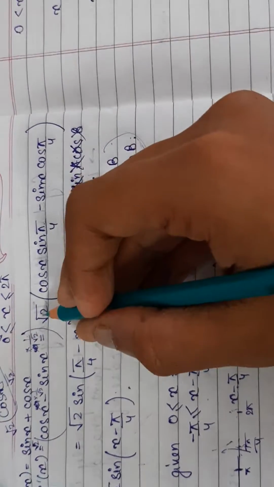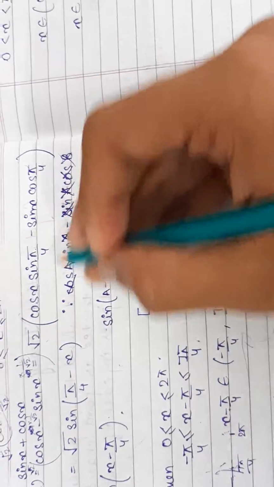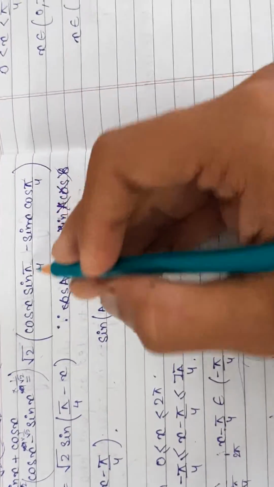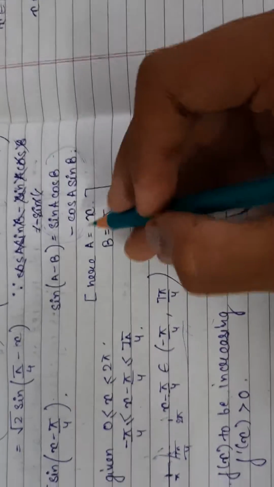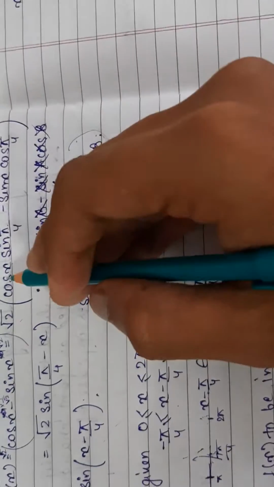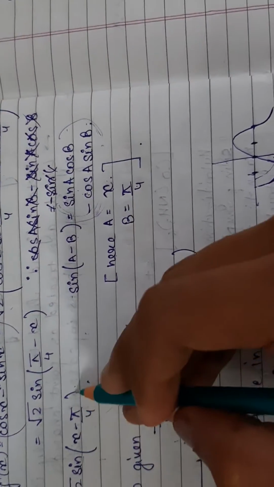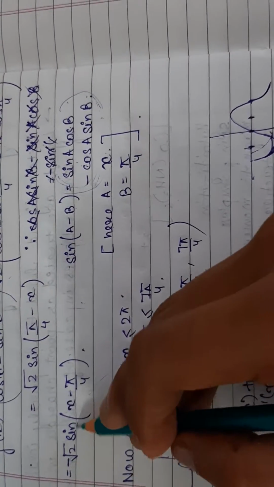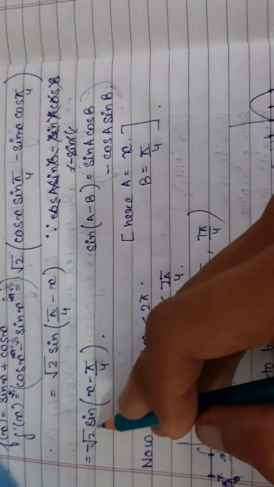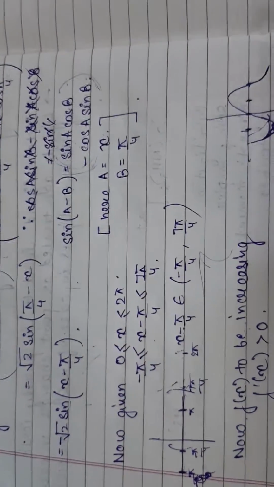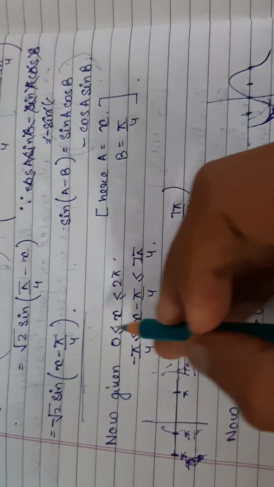So basically this entire thing will change to minus of sin of (a minus b), where a is x and b is pi by 4. So it is minus of sin of (x minus pi by 4), and this root 2 was already multiplied, so root 2 is as it is. This is how f dash x got converted into this form.